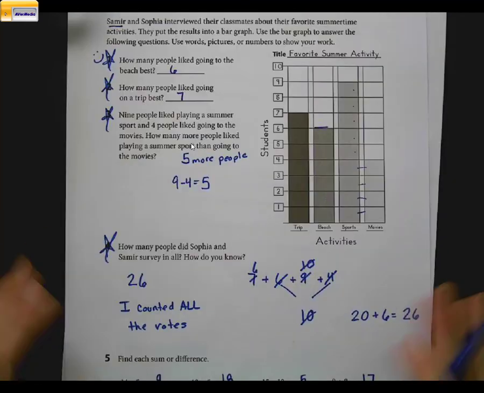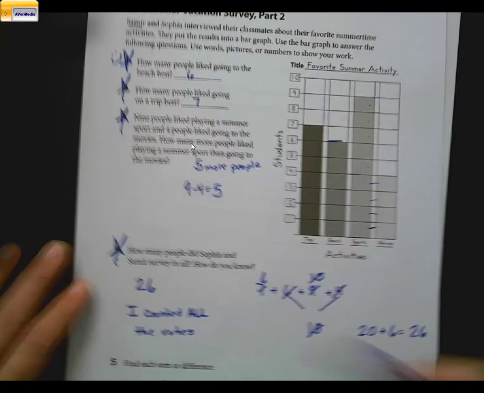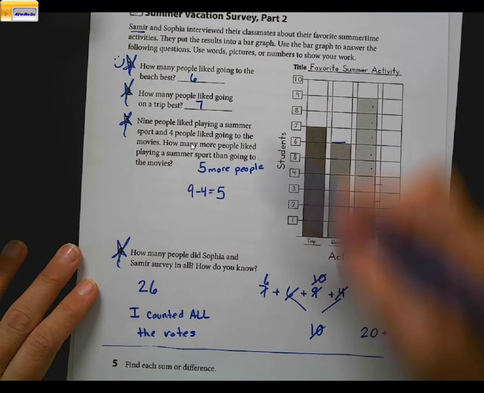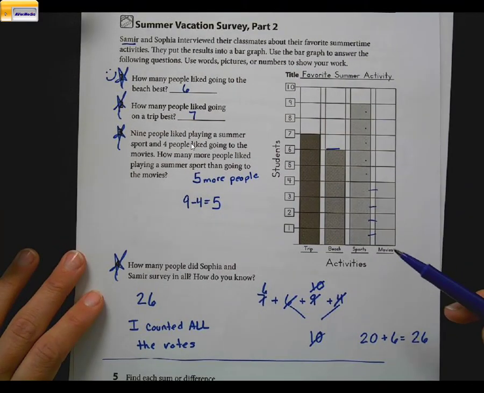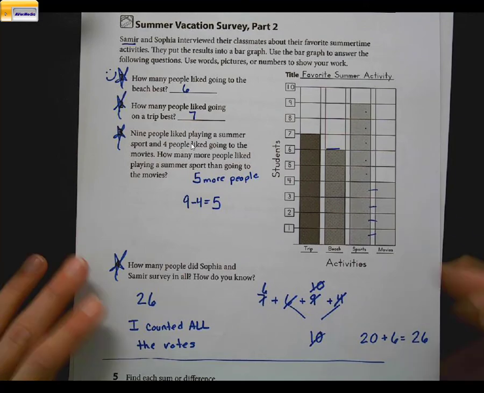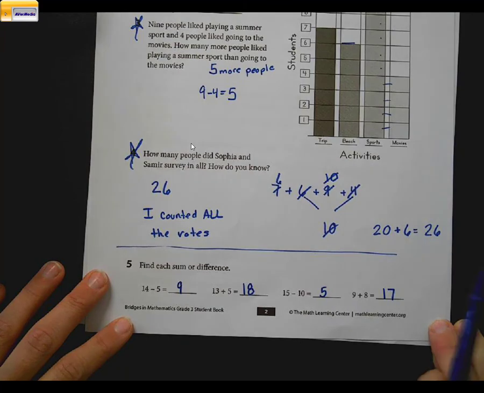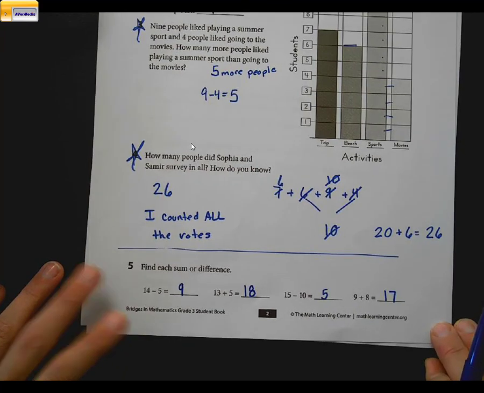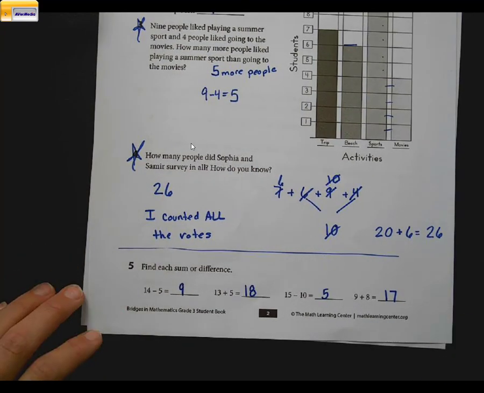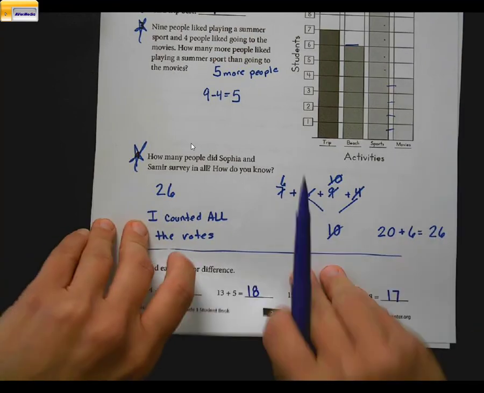So how did you do on this page? Did you get most of them correct? Up here on the top part, if you got most of them correct, it means you're understanding how to read a bar graph. On number 5, if you got most of them correct, it means that you're understanding how to add and subtract within 20. So the answer is not higher than 20. All right, ready for page number 2?